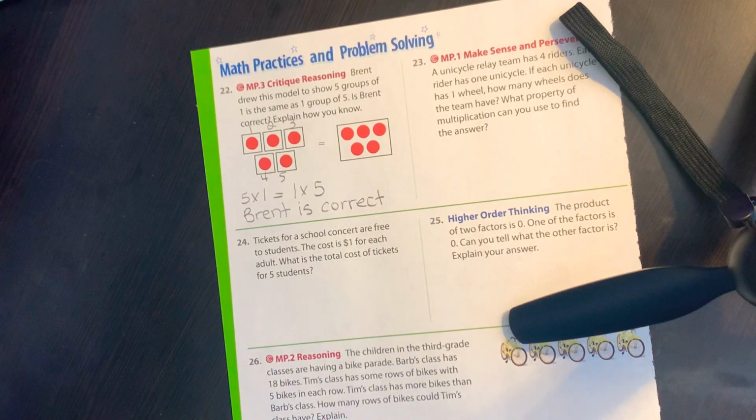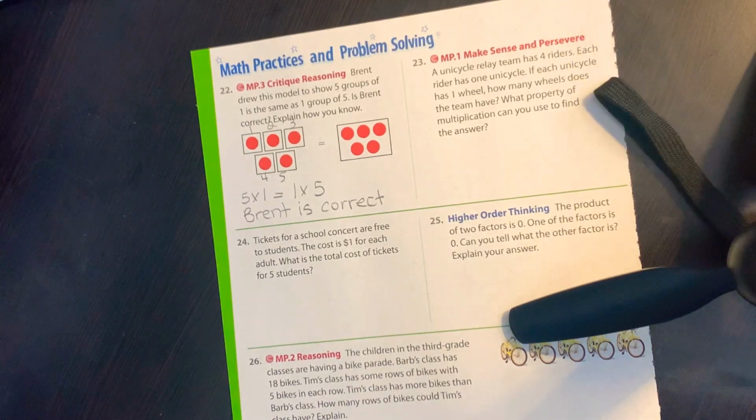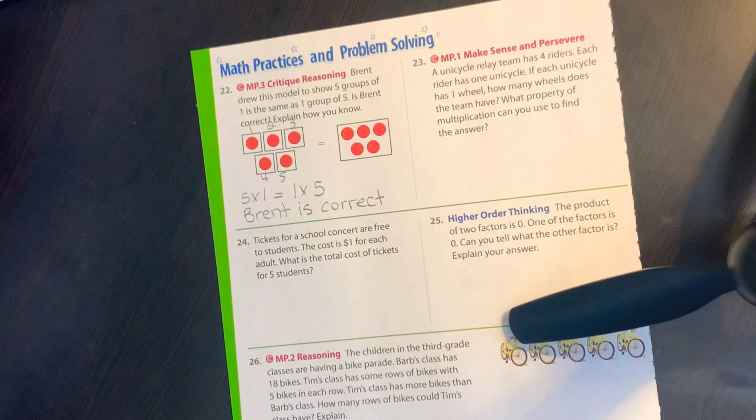Okay. So number 23, it says a unicycle relay team has 4 riders. Each rider has 1 unicycle. If each unicycle has 1 wheel, how many wheels does the team have? And what property of multiplication can you use to find the answer? Okay, so I know that it's a unicycle, so it's obviously going to have 1 wheel as it states.